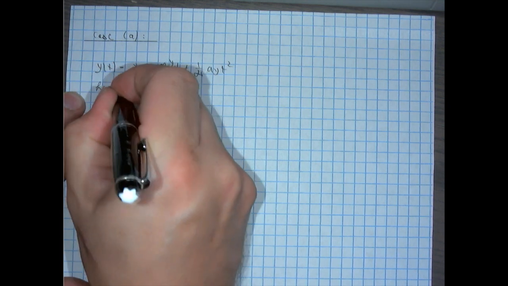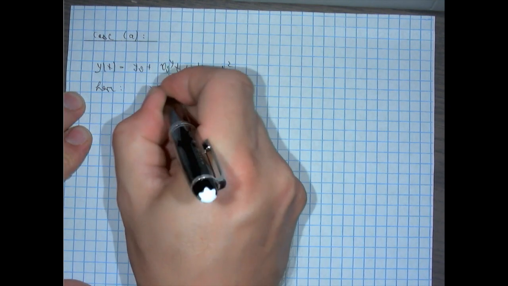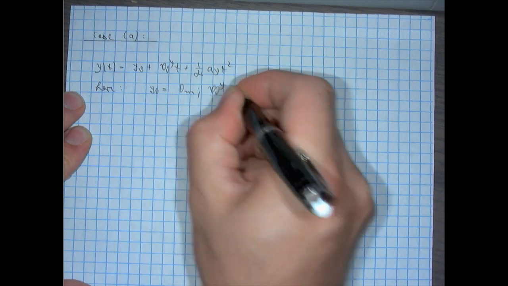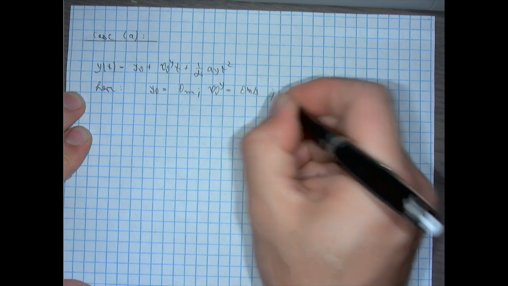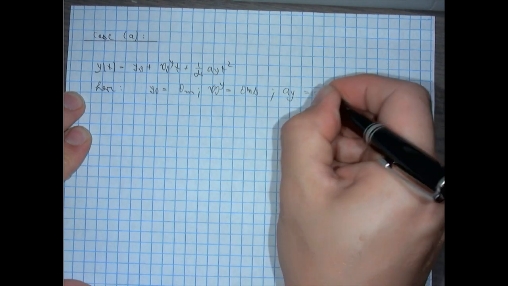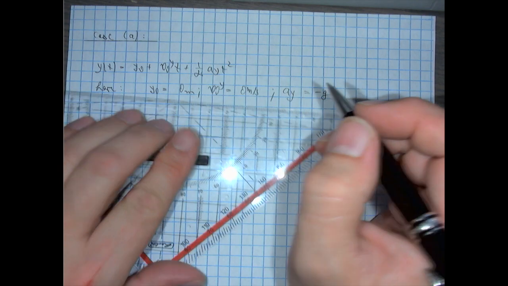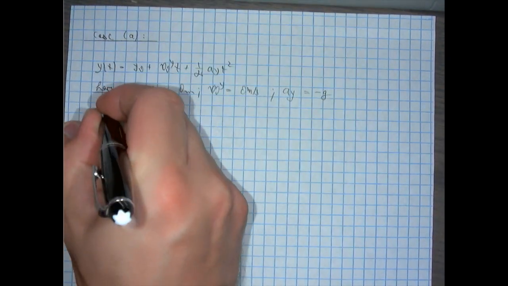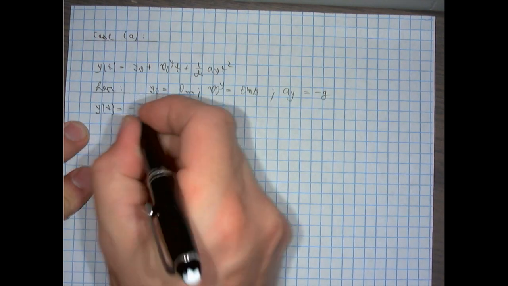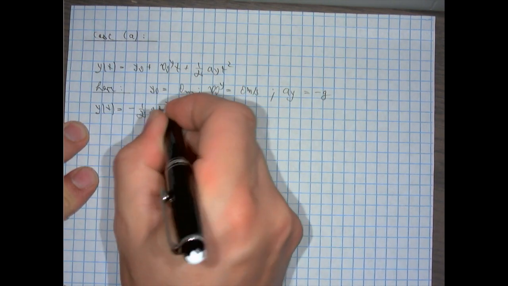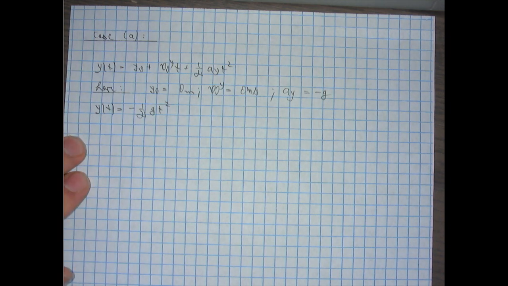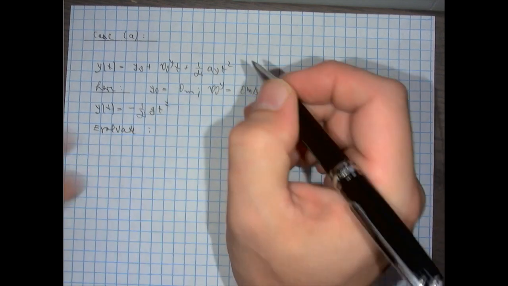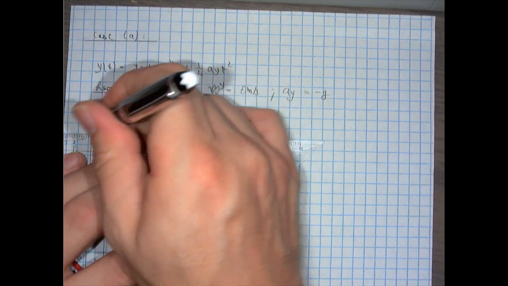Here, the initial conditions are y0 equals 0 meters, the initial velocity v0y equals 0 meters per second, and the acceleration ay equals minus g. Therefore, we have for y of t a rather simple function, minus a half g t squared.